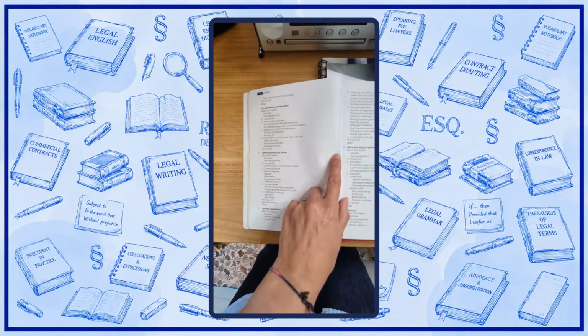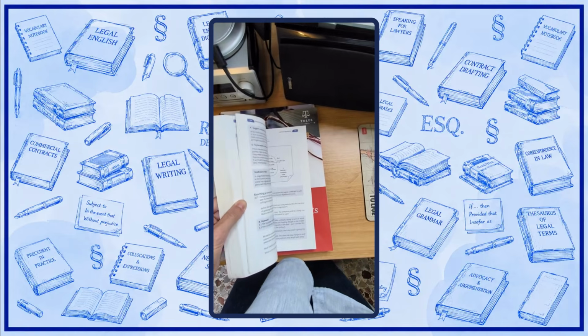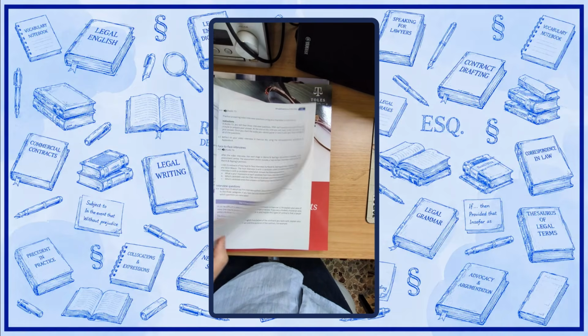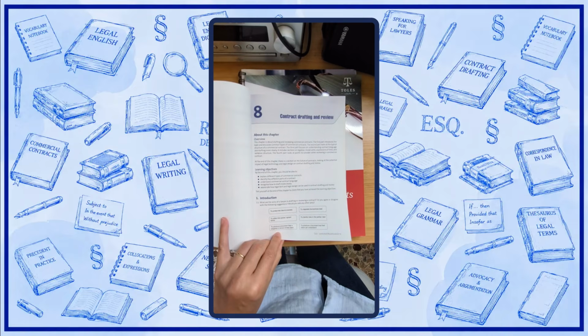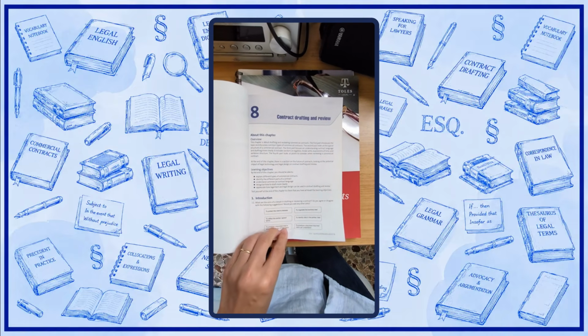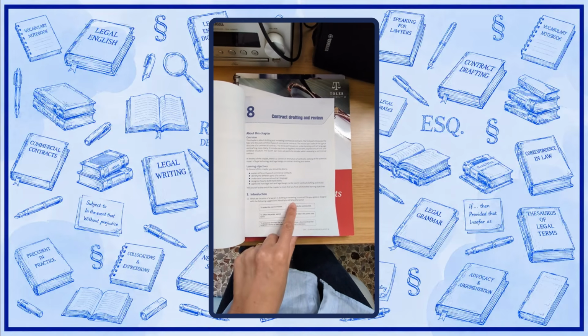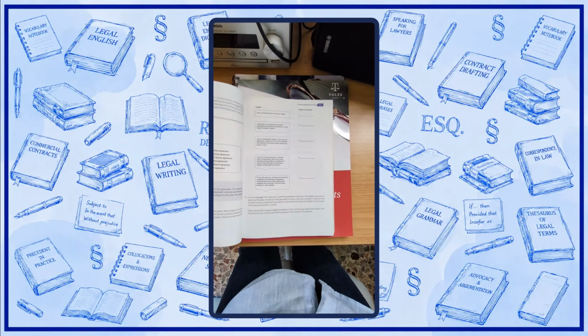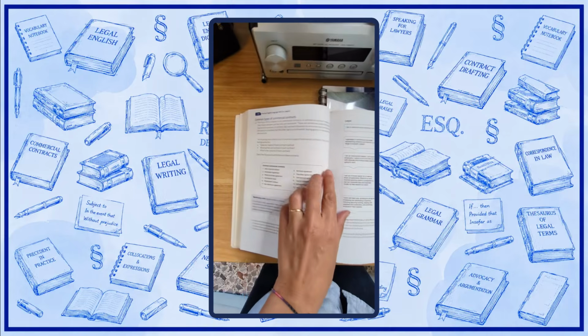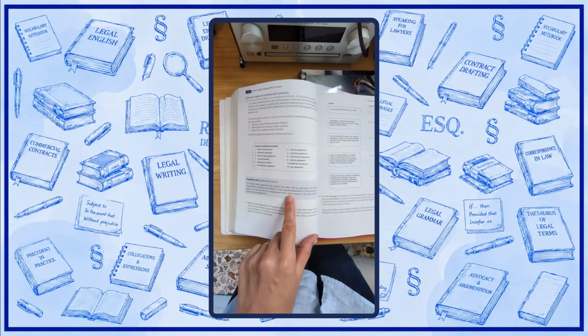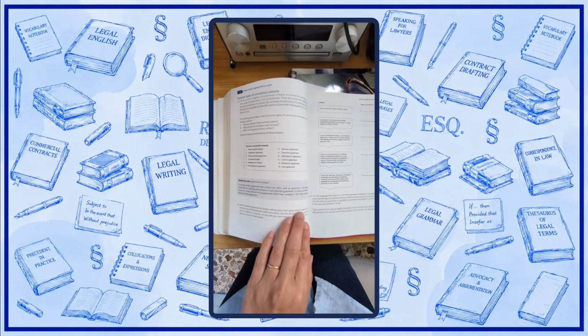Let's take a look inside the chapter. Let's have a look here. You can see that the exercises are quite different from in the TOLES books. For example, there are quite a lot of discussion questions. We do have little vocabulary notes for language acquisition.